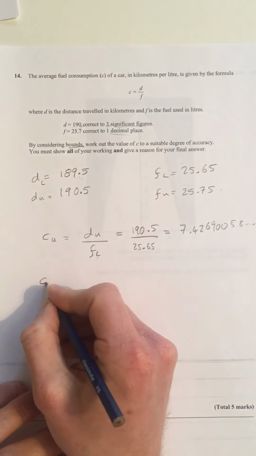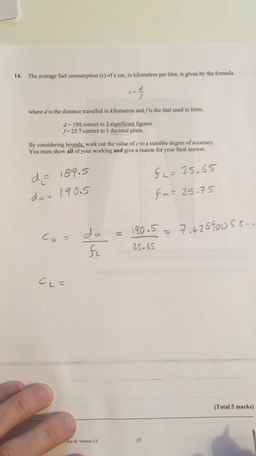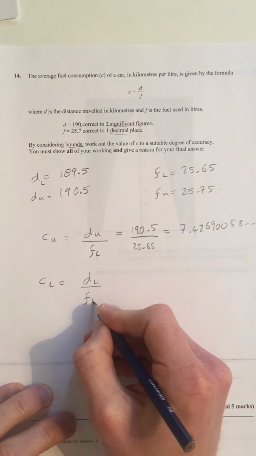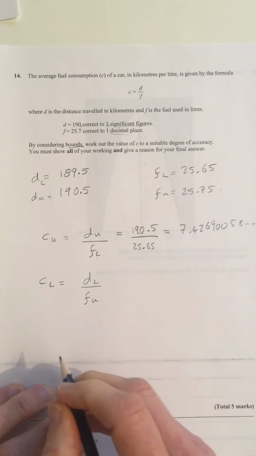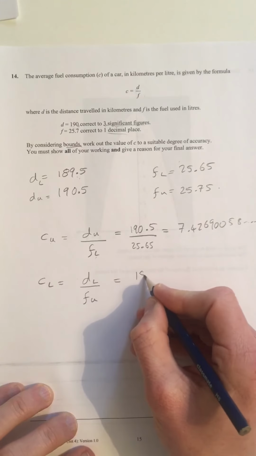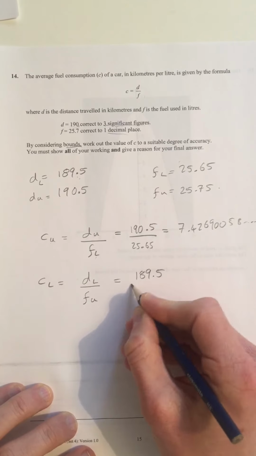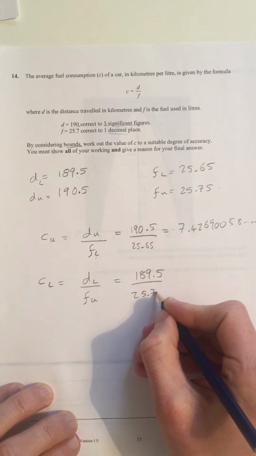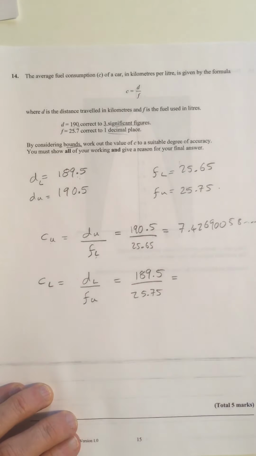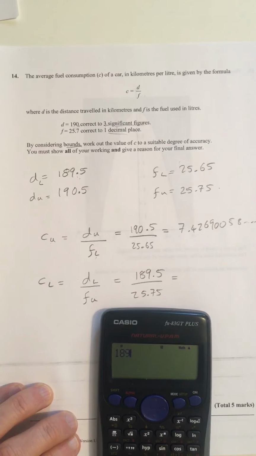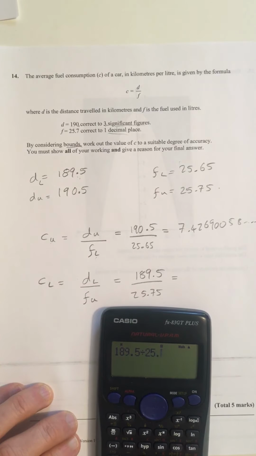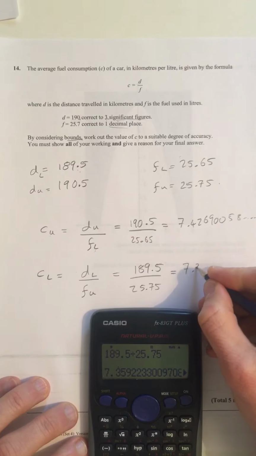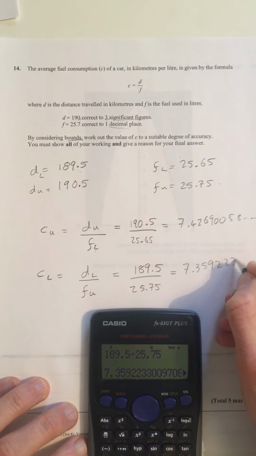Now let's work out the lower bound for the fuel consumption. So that's going to be the lowest distance travelled divided by the biggest that the fuel used could have been. So that's 189.5 divided by 25.75, which gives 7.359223 and so on.